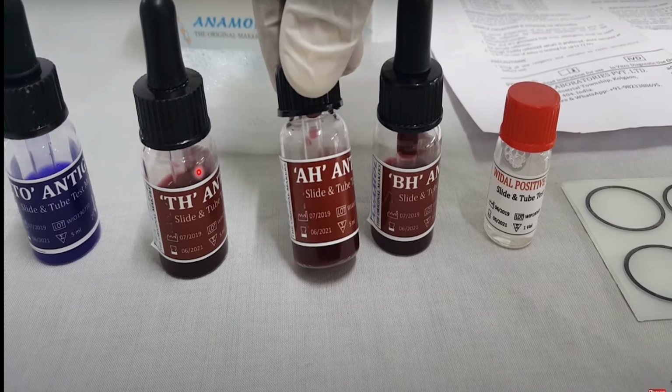So these 4 ready-made antigens, then we have the positive control, and then we will also have one more which is not shown here, that is the negative control.